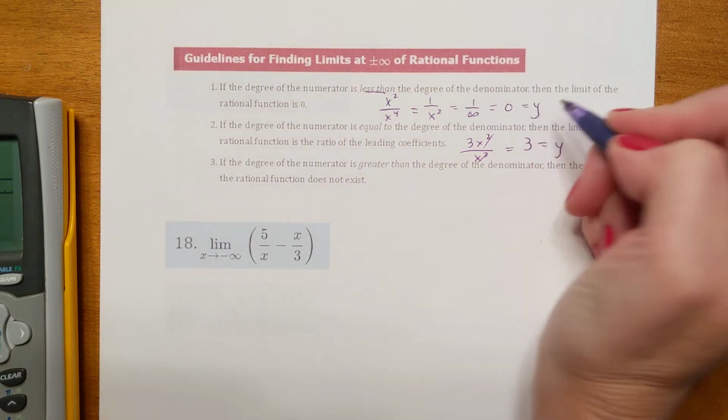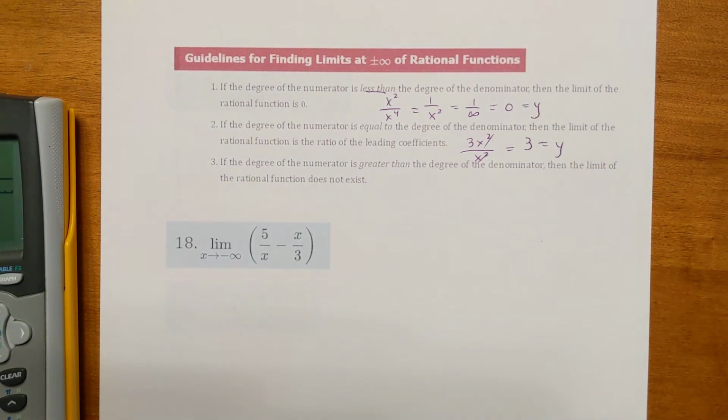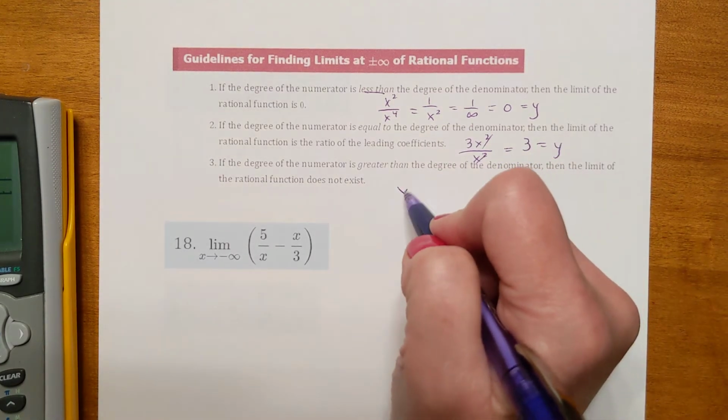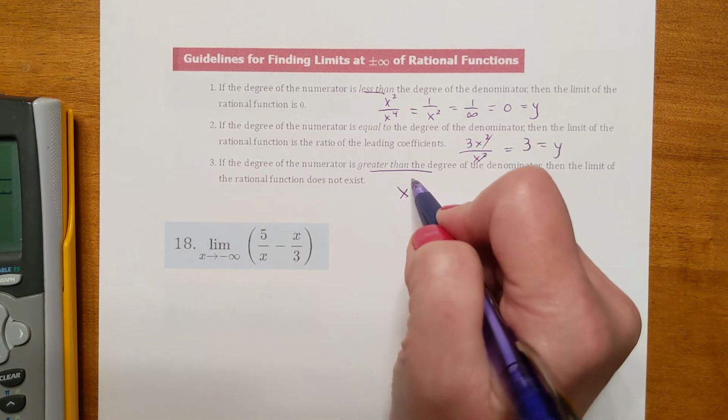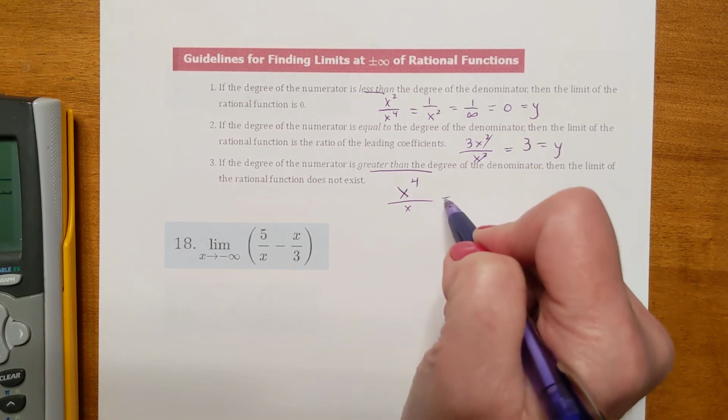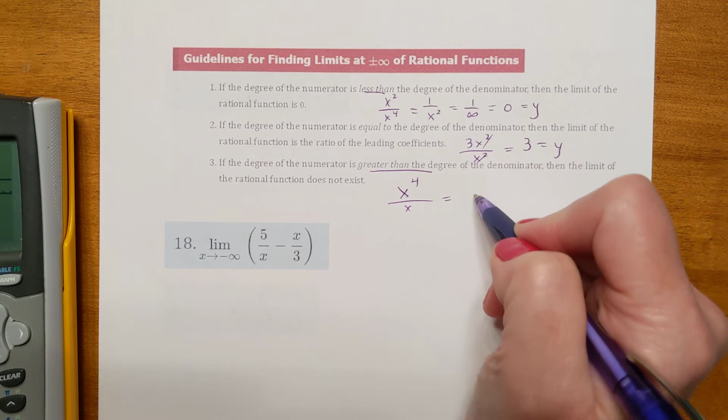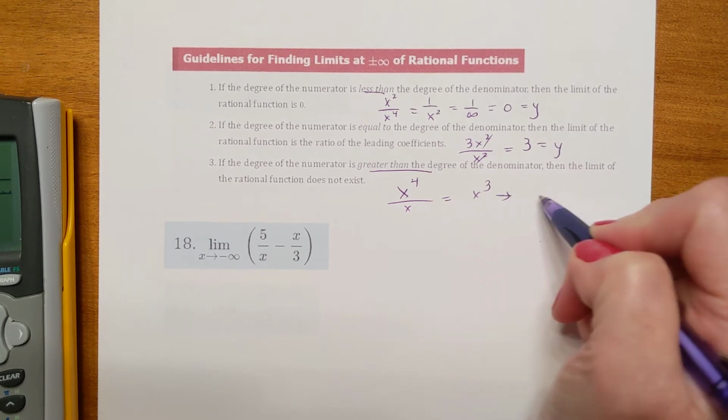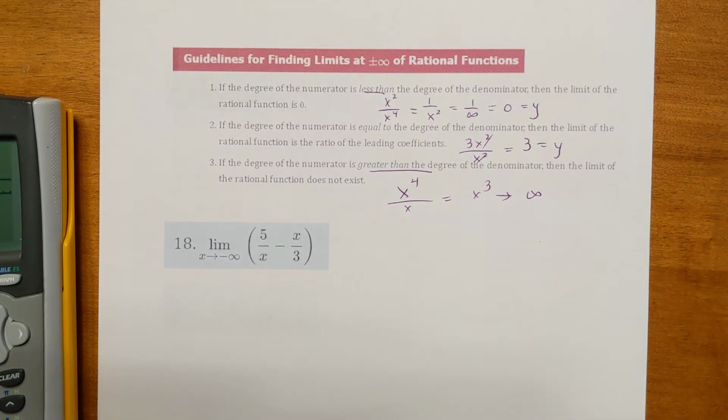And the next one, if the degree of the numerator is greater than the degree of the denominator, then the limit of the rational function does not exist. When they cancel out, it's x to the third, and so it's going to infinity. So there is no horizontal asymptote at all.